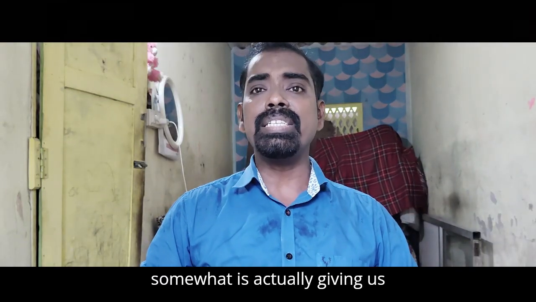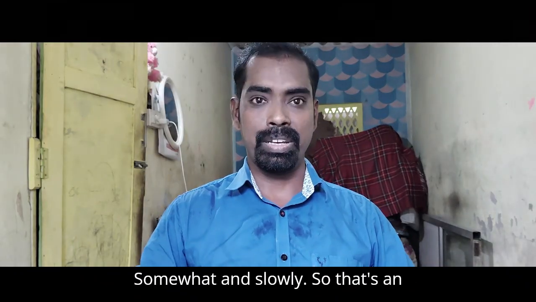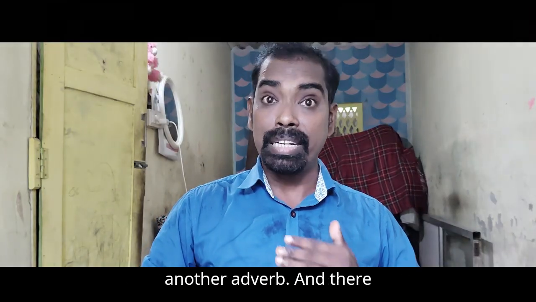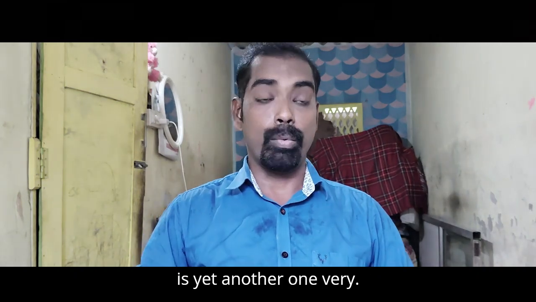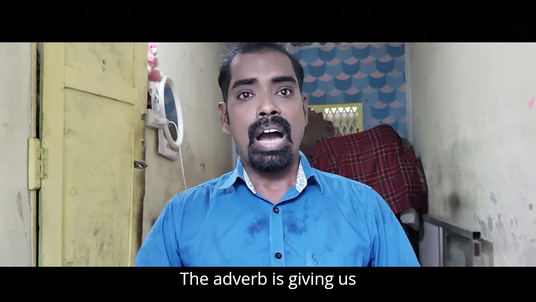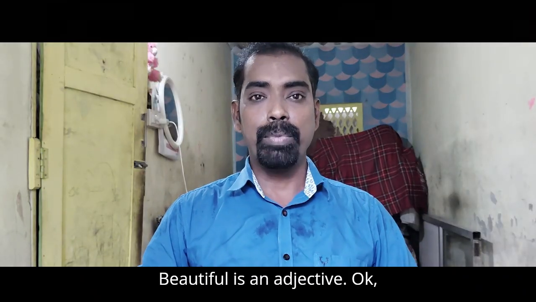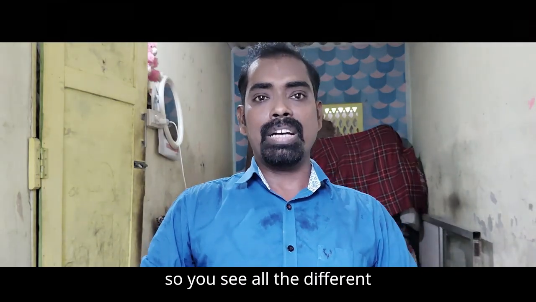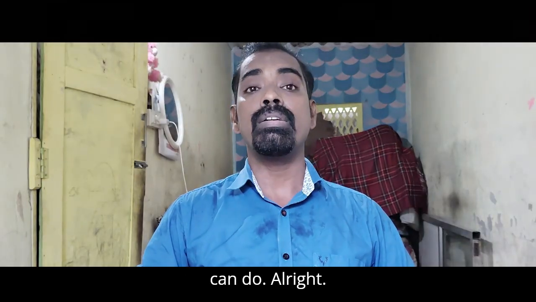Now notice that somewhat is actually giving us information about slowly. How slowly? Somewhat slowly. So that's an adverb that gives information about another adverb. And there is yet another one, very. The adverb is giving us information about beautiful. Beautiful is an adjective. Okay, so you see all the different kinds of things that adverbs can do.